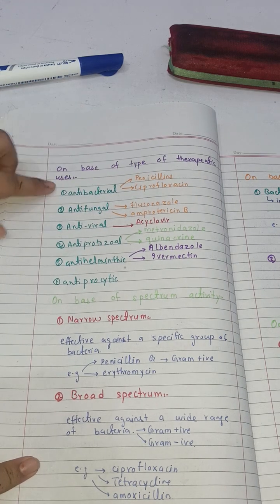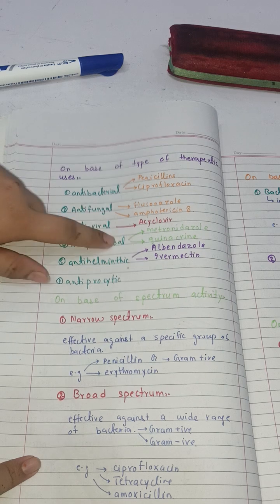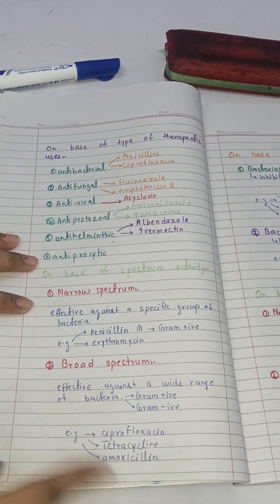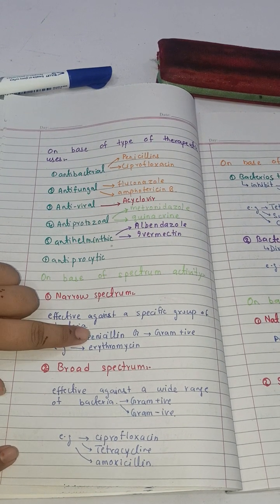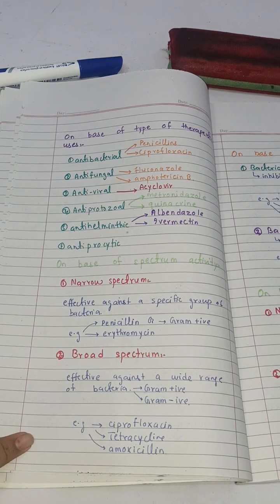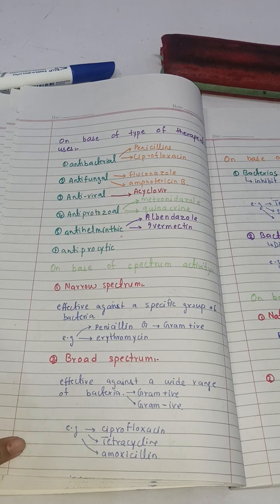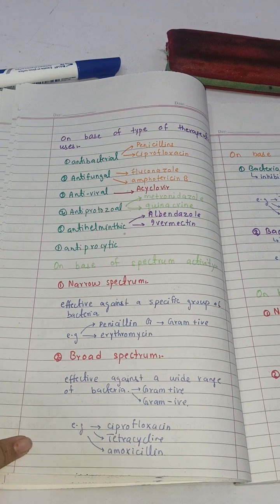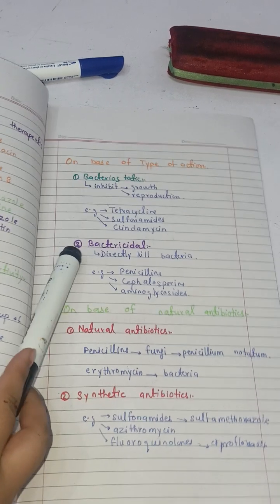Then on the basis of their therapeutic uses: antibacterial agents, antifungal agents, antiviral agents, antiprotozoal agents, anthelmintic agents are given here. On the basis of spectrum of activity, narrow spectrum is effective against a specific group of bacteria, like penicillin G is effective for gram positive, or erythromycin is also for the gram positive ones. Broad spectrum drugs are effective against all types of bacteria, gram positive and gram negative, like ciprofloxacin, tetracycline or amoxicillin. Types of action: bacteriostatic or cidal.